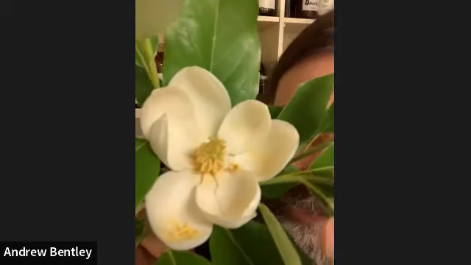In this case, with the magnolia, you can see it has very obvious petals, the big white parts, and in the middle of that, it has the pistils, which collect pollen and will become the fruits. It also has the pollen producing parts.